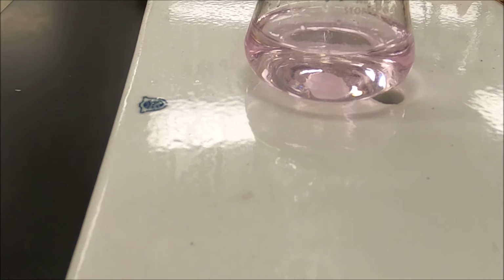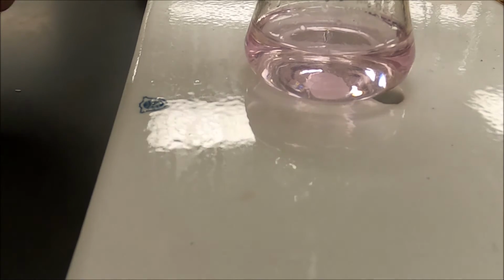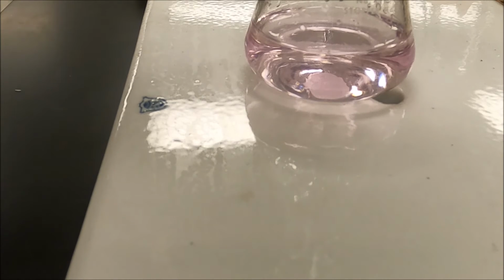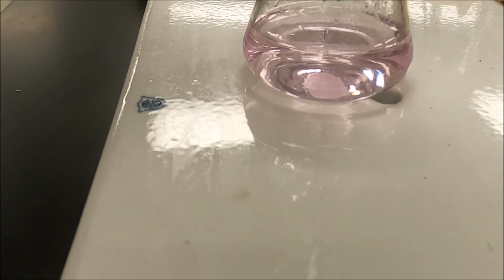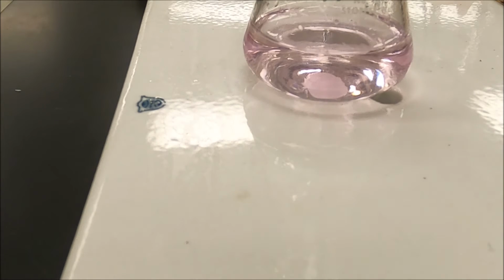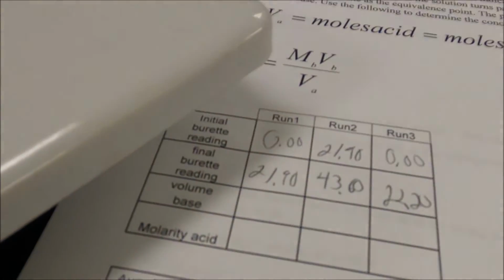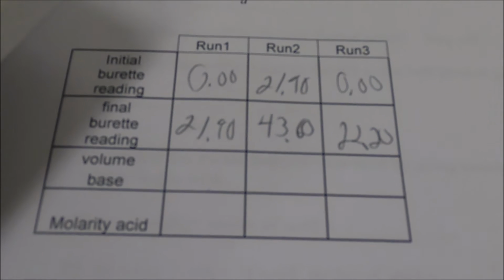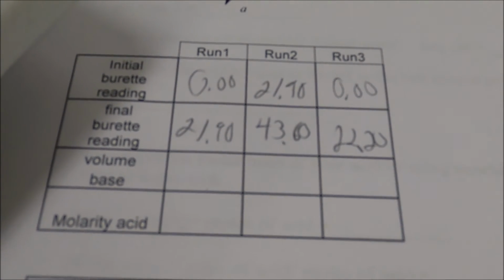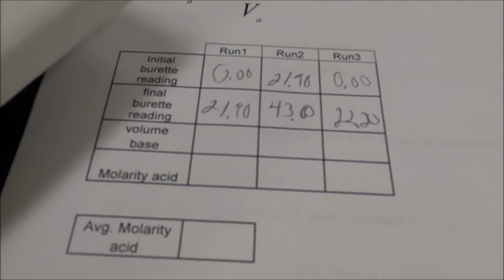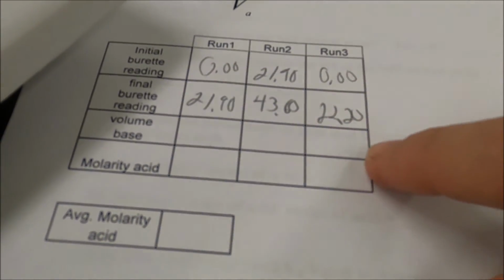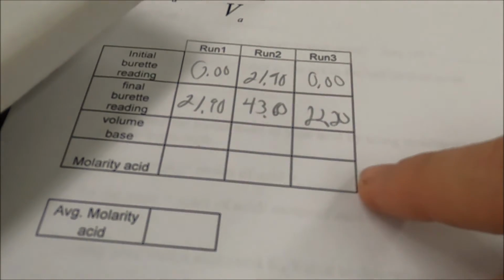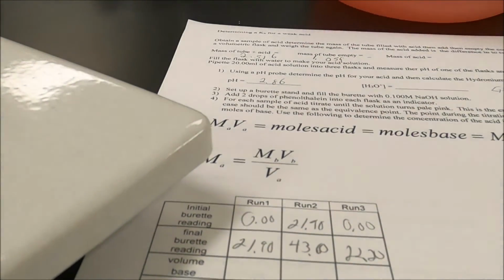Okay guys, through the magic of the camera, I have done titration 3 without you having to watch the whole thing. And my burette is reading 22.20. So you should have a data table that looks like this. Initial burette reading, final burette reading for runs 1, 2, and 3. And you should then be able to calculate your moles of base by just taking the difference and calculate the molarity of the acid given the molarity of the base.